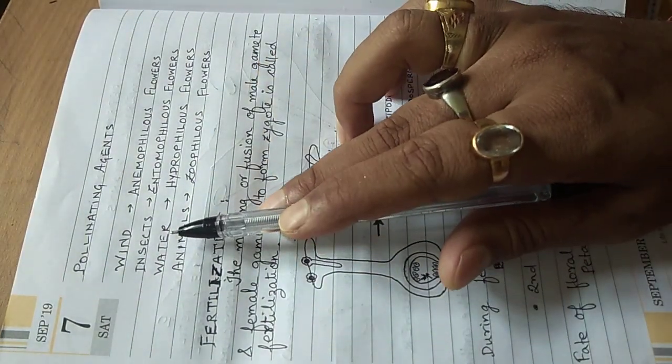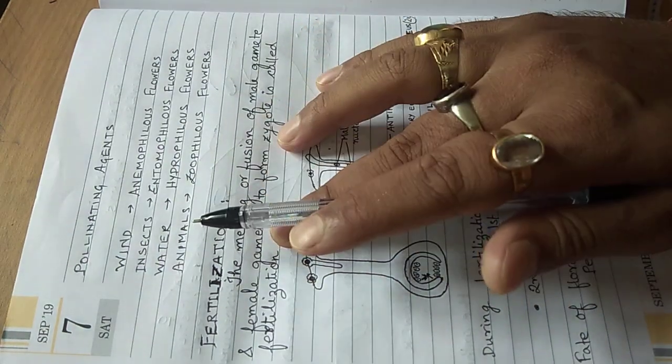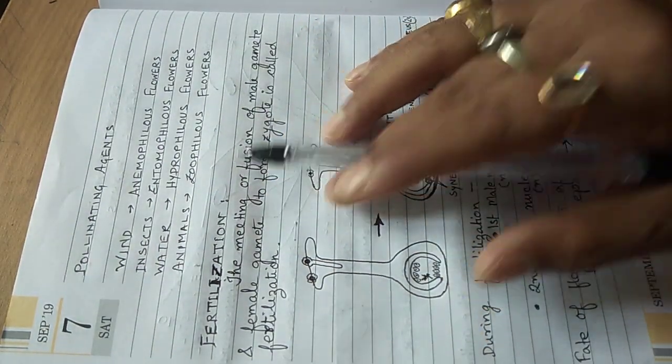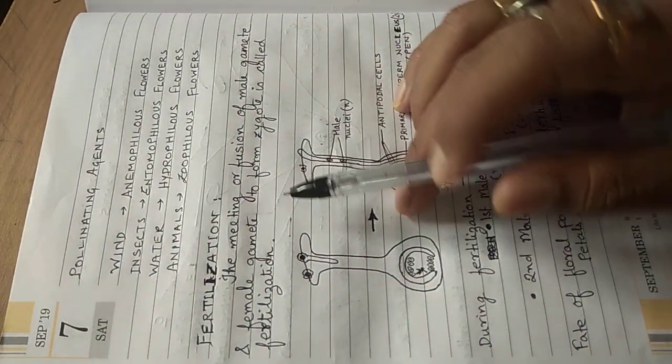Next we have flowers which are pollinated by water. They are called hydrophilous. Animals, zoophilous, like that different terms are there. So depending on the pollinating agents, we can give different names.